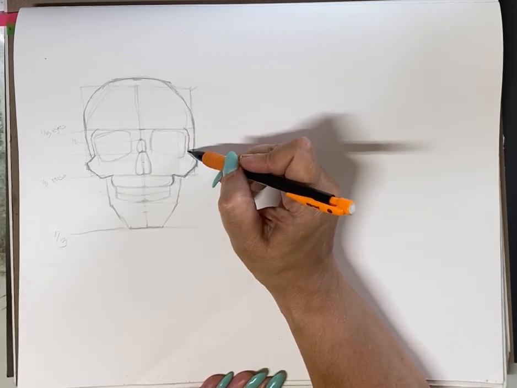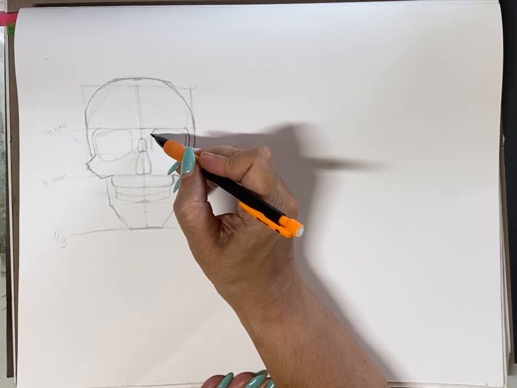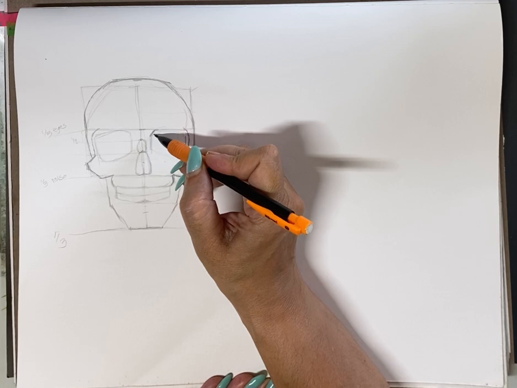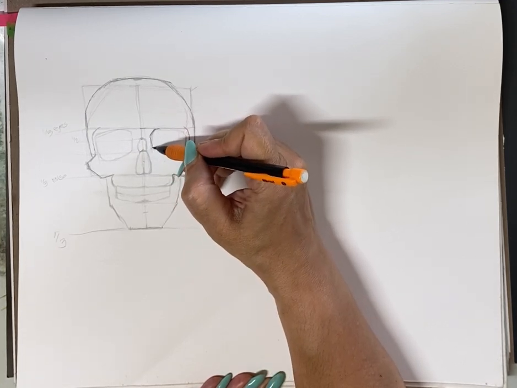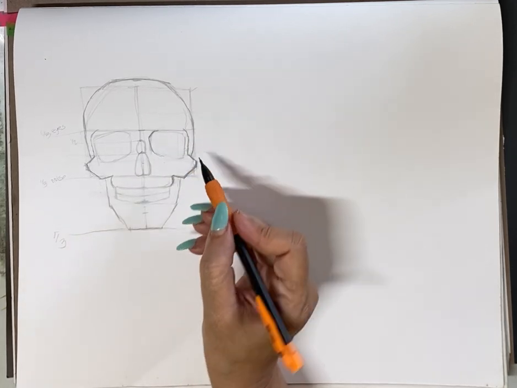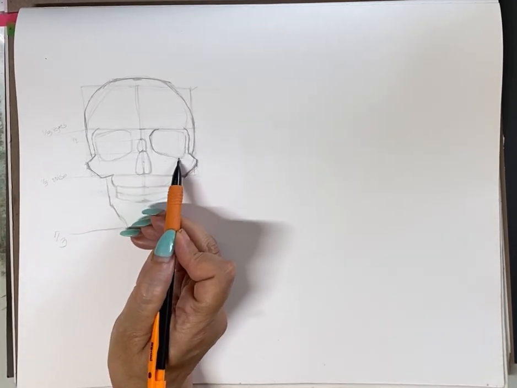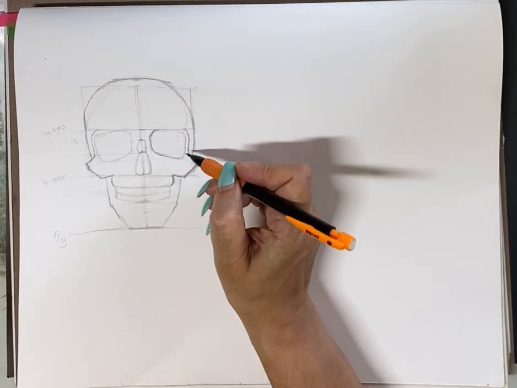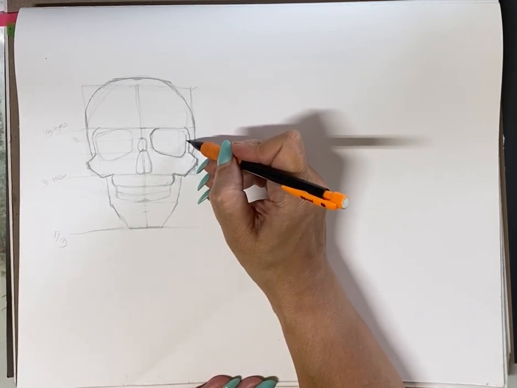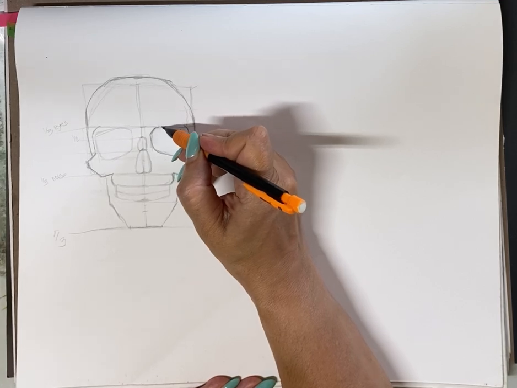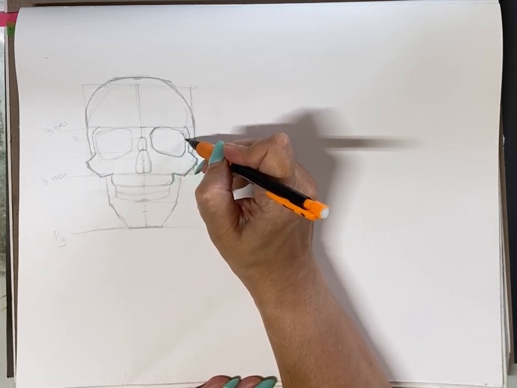For example, the eyes are still not good. You know that they are round in this part, and we have a little more angle here, and then it's going up and making another angle.